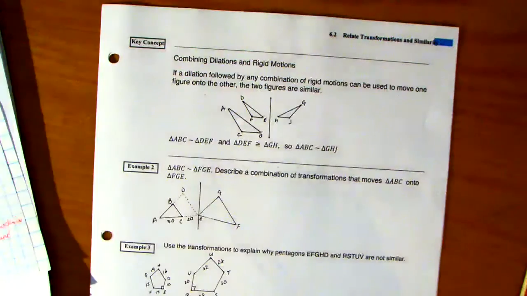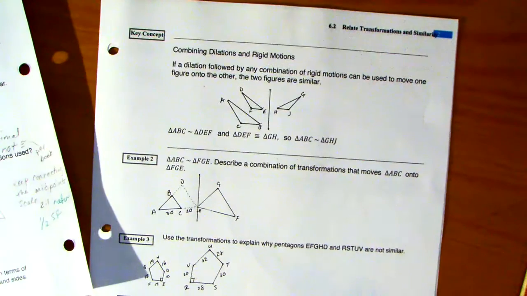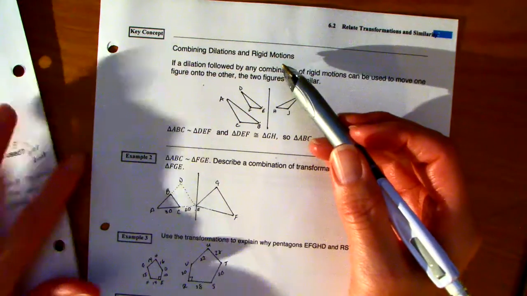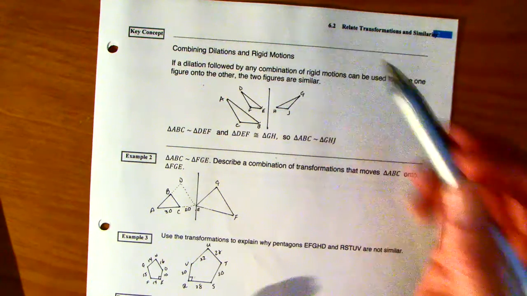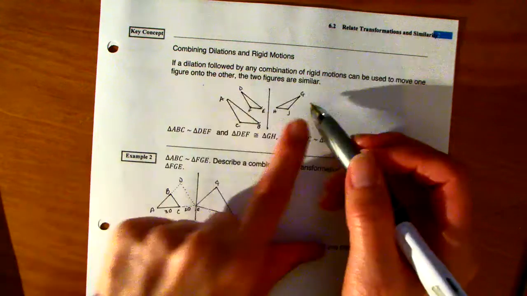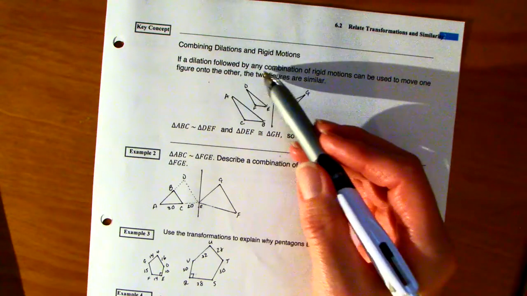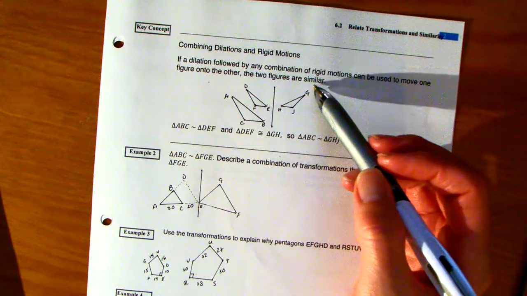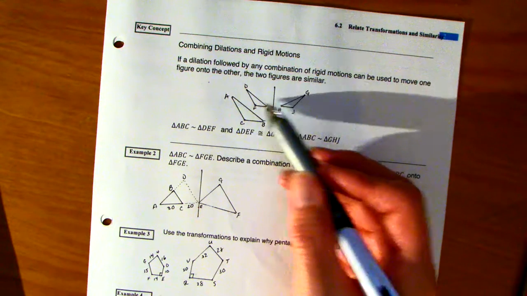Alrighty, here we go. Back side of the page. All right, more key concept: combining dilations and rigid motions. Sometimes you might make it smaller and then flip it over. So if a dilation followed by any combination of rigid motions can be used to move one figure onto another, the two figures are still similar, okay? Because these two will be congruent.